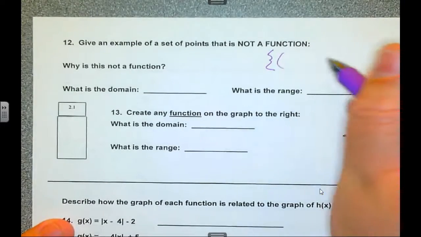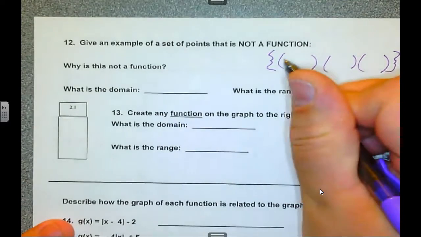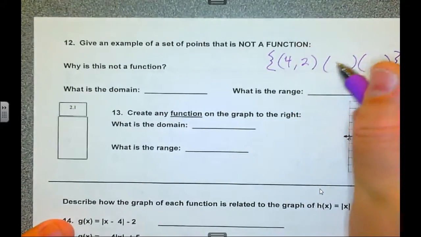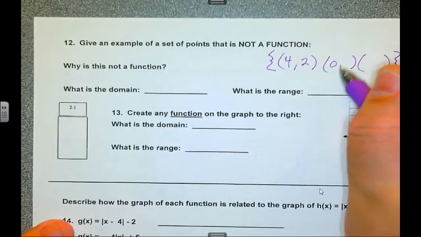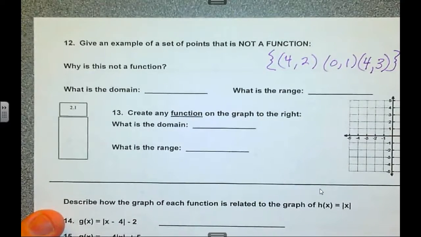Real easy way to do this. Pick some points. Okay, I'm going to pick 4, 2, any old points, I don't care. 0, 1, and then here's what you do to make it not a function. Pick the same x and give it a different y value. That makes it not a function.